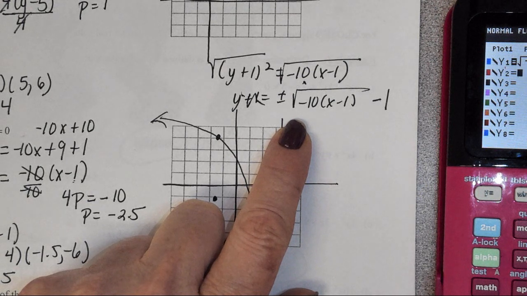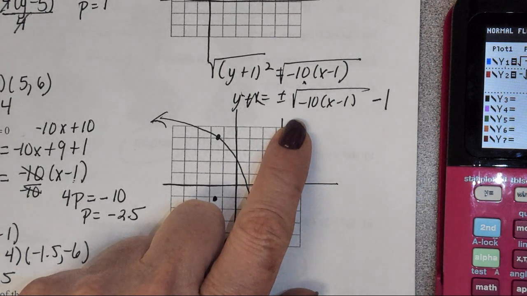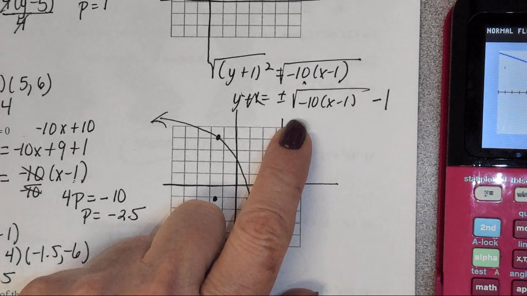Yeah, because I would also have to do the negative of it. Let's see. Oh, it can do it, can it? There we go.